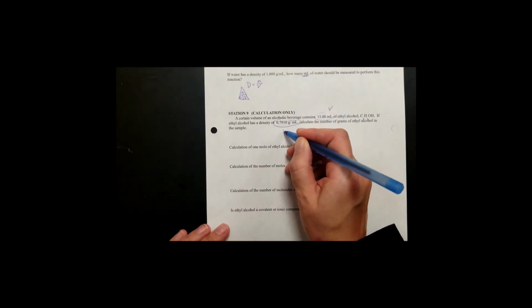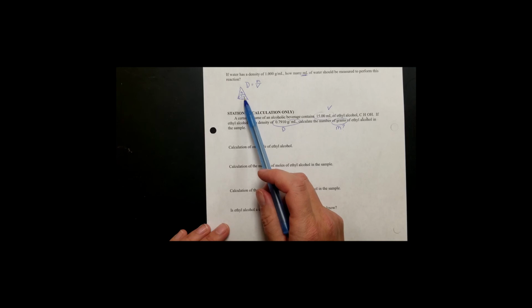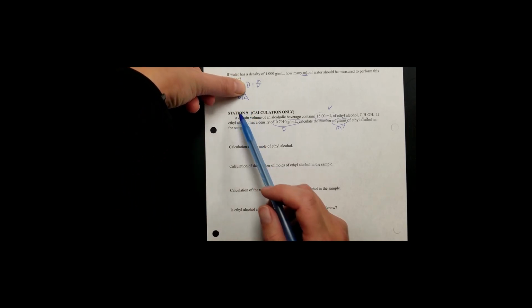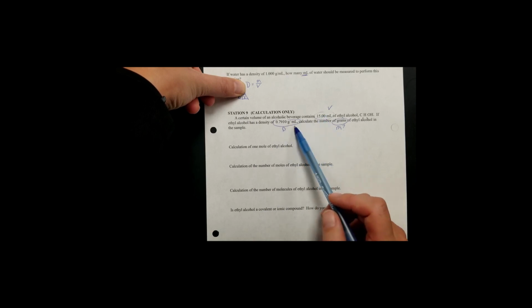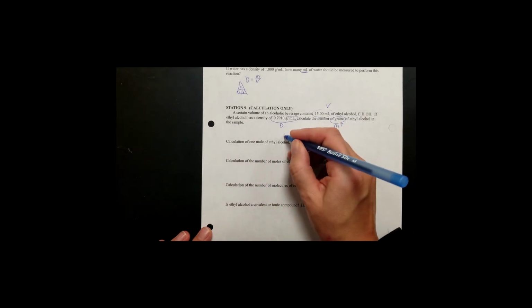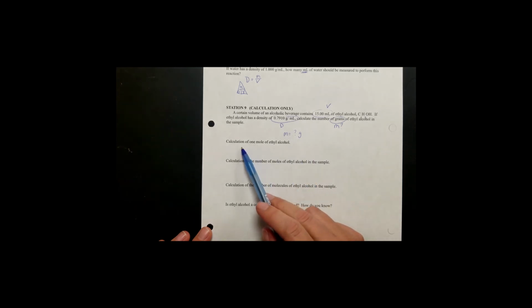Okay, so this time they're giving you volume and density, and they're asking for mass. So use your density triangle. You're solving for mass this time. So in this one, you will get mass in grams as your final answer.